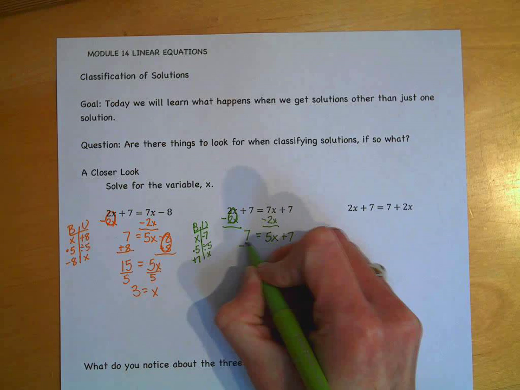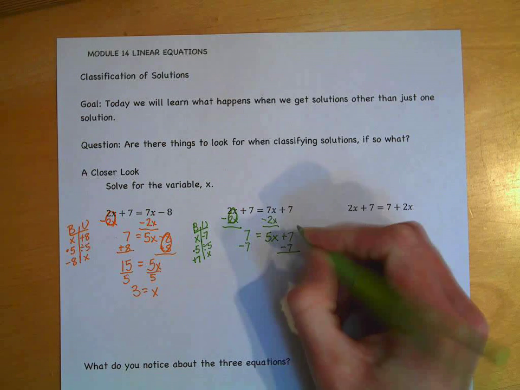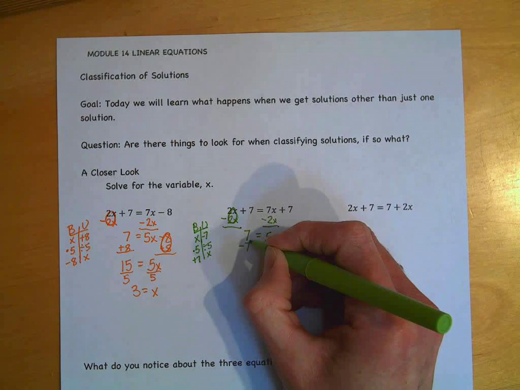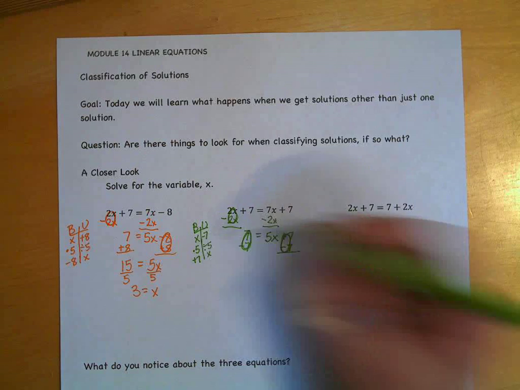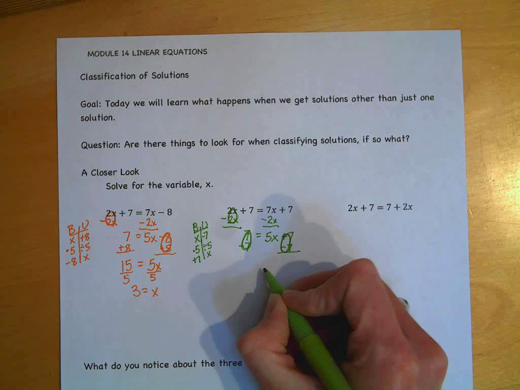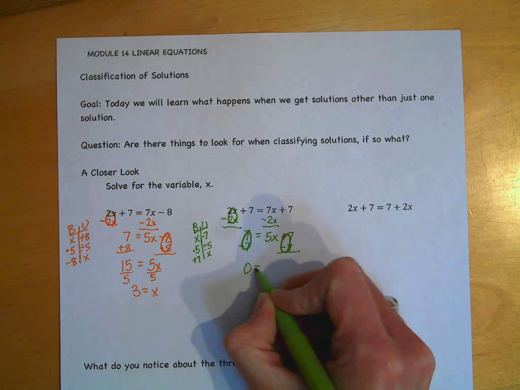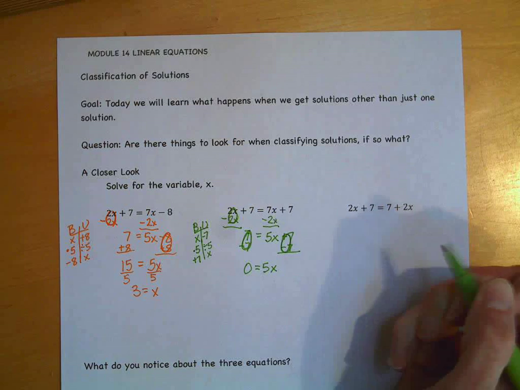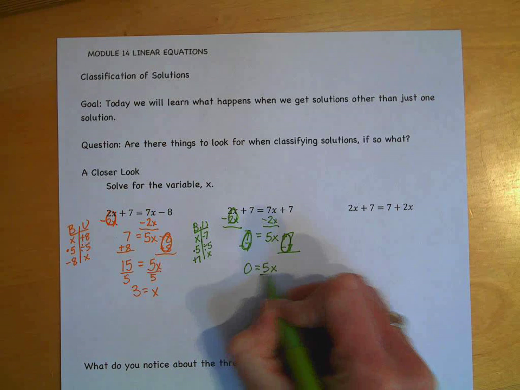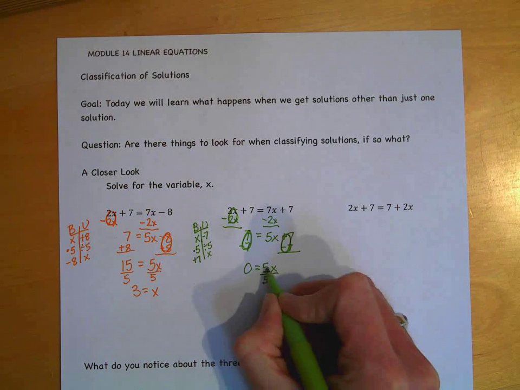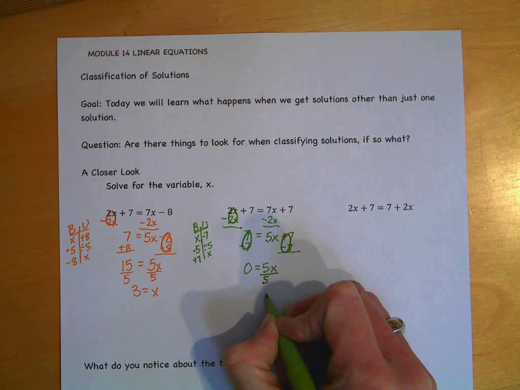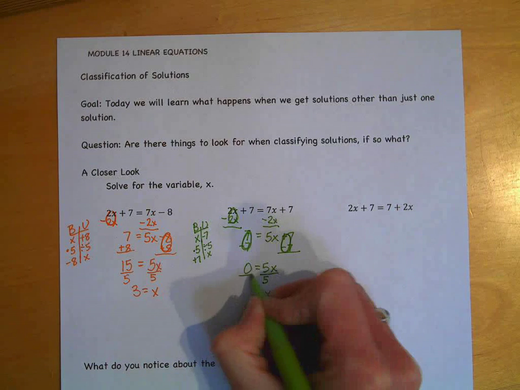So I'm going to subtract 7 from both sides. This one creates a zero pair. This one creates a zero pair. So the only thing I'm left with is 0 equals 5x. Now it says I'm supposed to divide both sides by 5. 5 divided by 5 equals 1. 1 times x equals x.